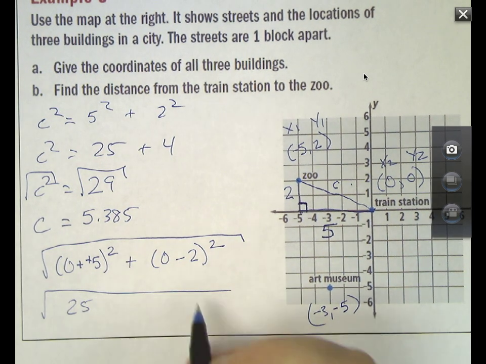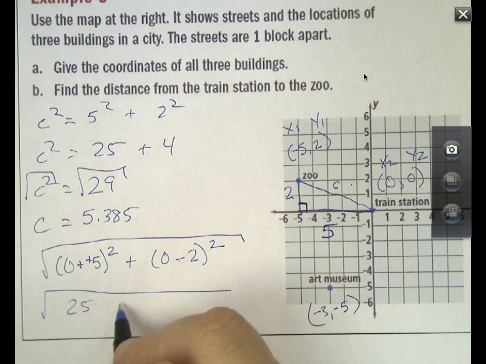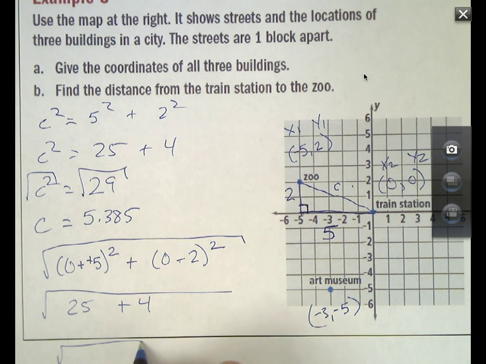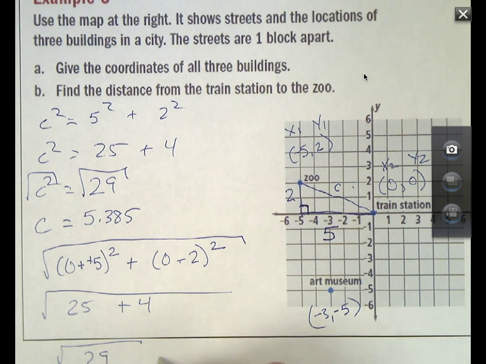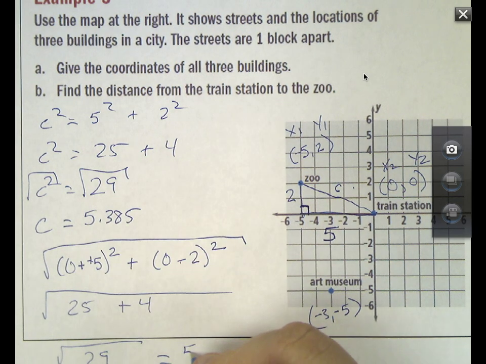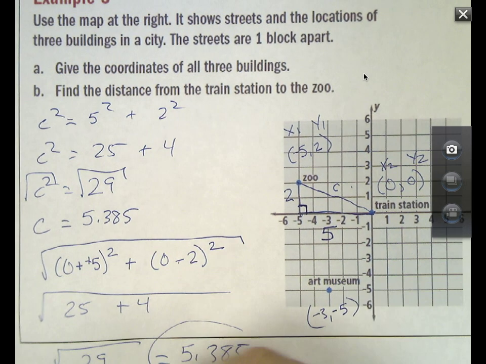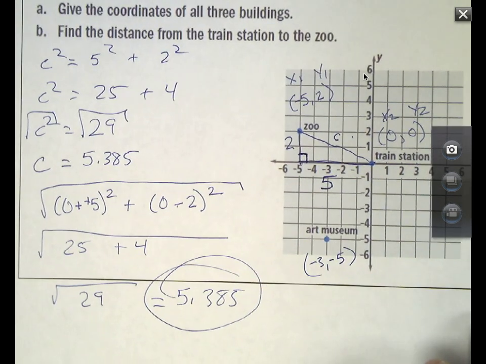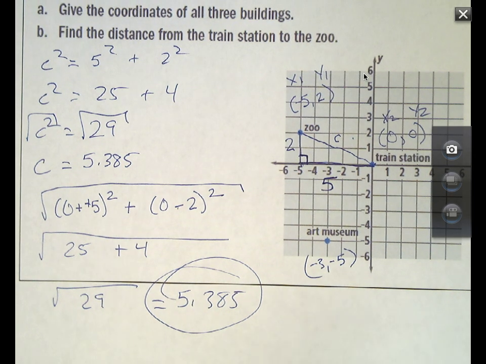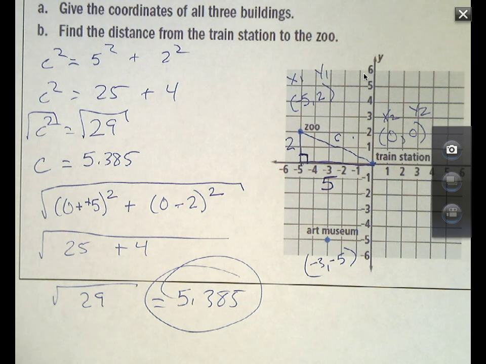Well, 0 minus negative 5 is a plus 5, which gives me 25 after I square it. Negative 2 squared is 4. That gives me the square root of 29, which we all know equals 5.385. So both ways work, okay?